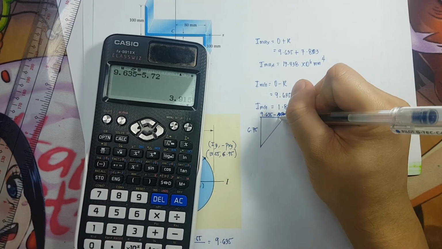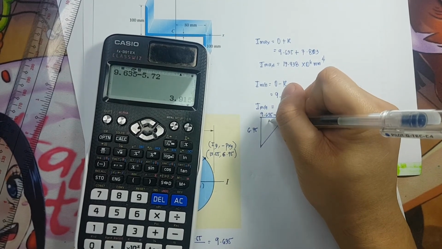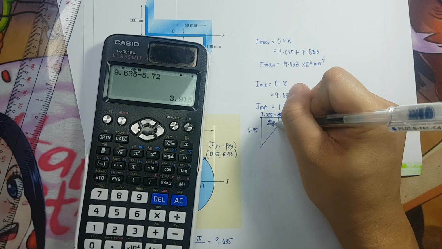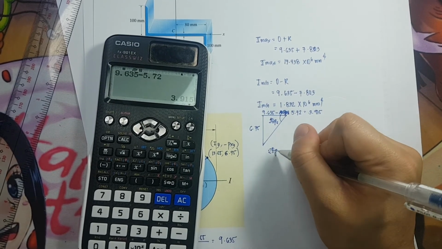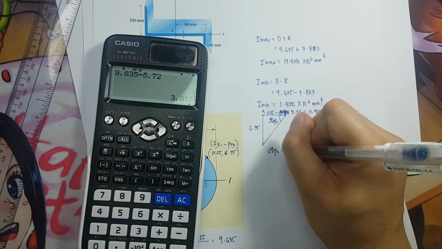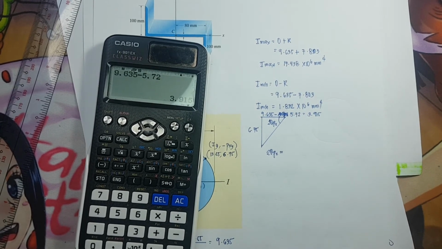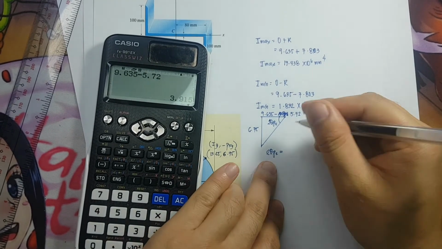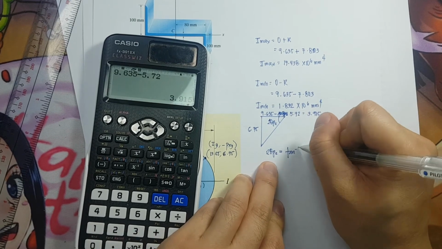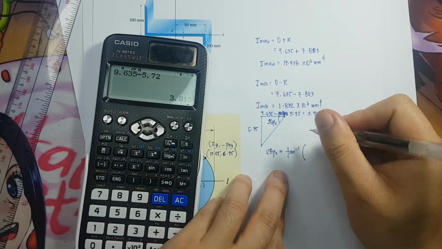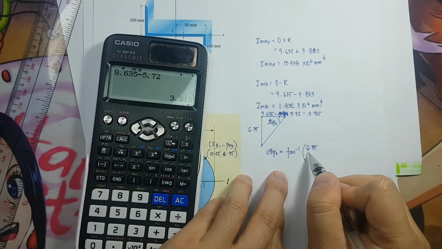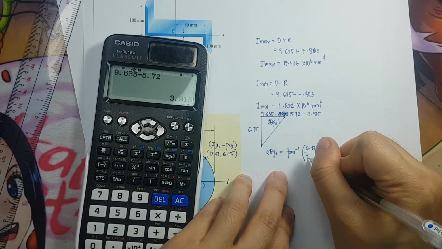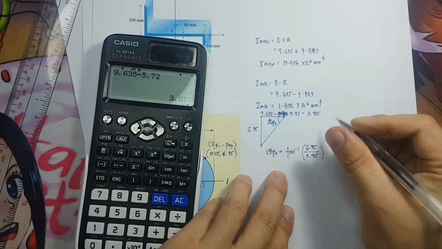Okay, so the angle here is 2 theta P2. So 2 theta P2 is equivalent to arctangent of opposite, 6.75 divided by 3.915.